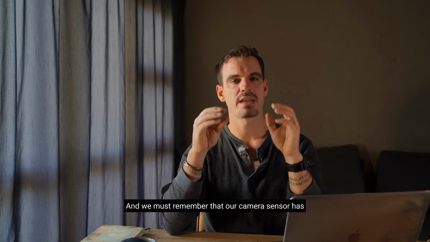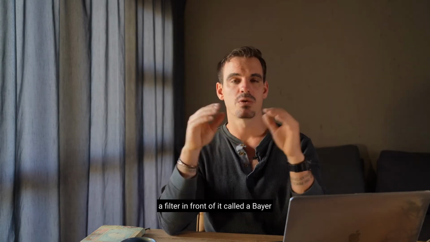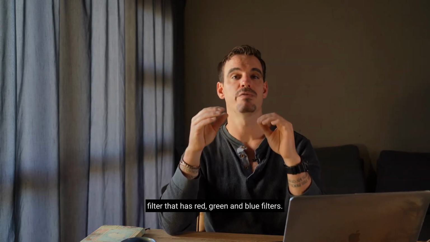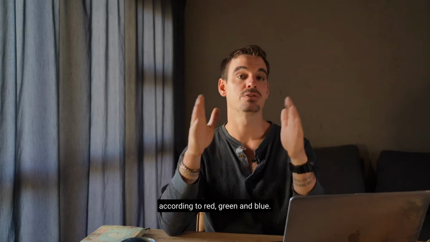And we must remember that our camera sensor has a filter in front of it called a Bayer filter that has red, green and blue filters, and it's absorbing rays of light according to red, green and blue.